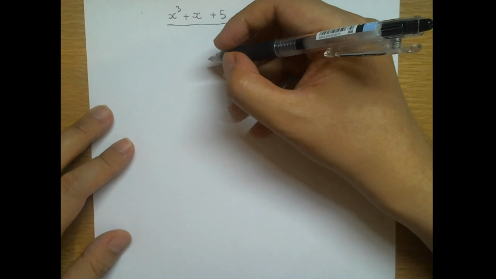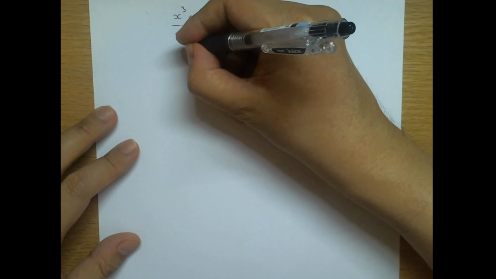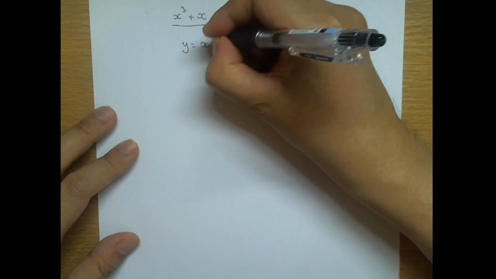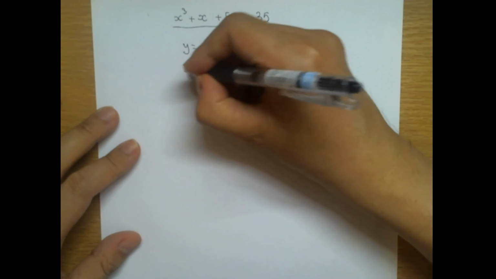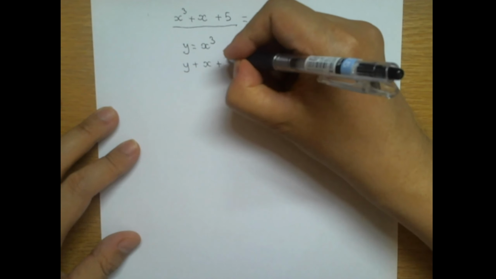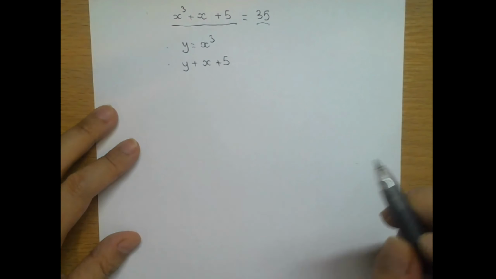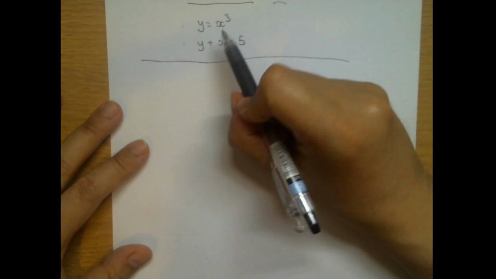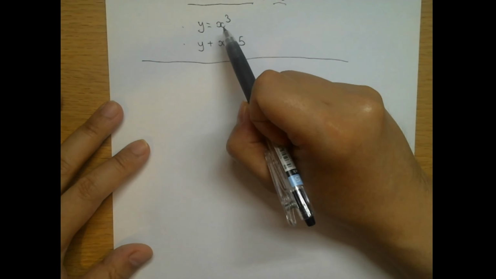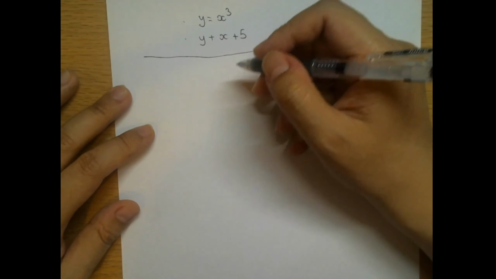So in this case, we can introduce y, which is x cubed, and then we do y plus x plus 5. That's exactly the same thing because we substitute, and you have the same value. Furthermore, this is still too complicated because x cubed is not a multiplication of two terms. It's x times x times x. So we're not allowed to do that.